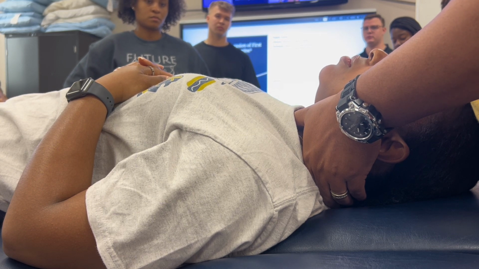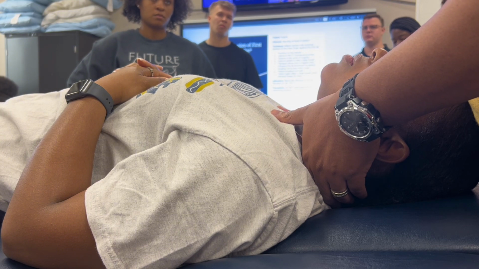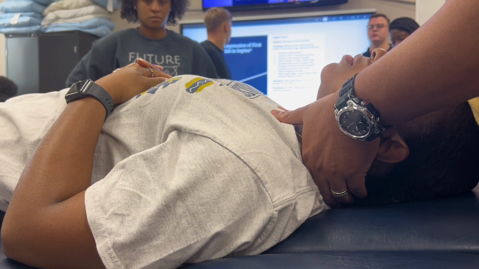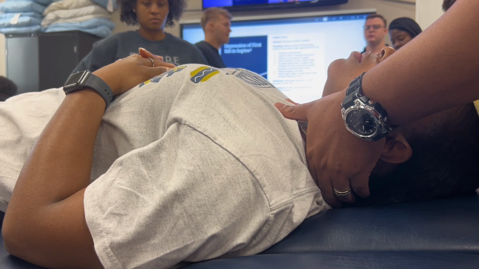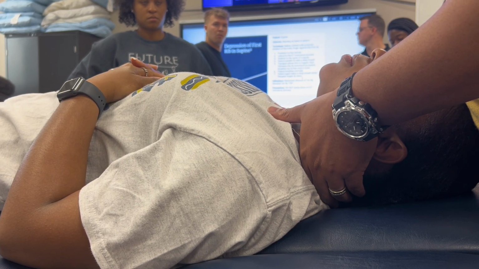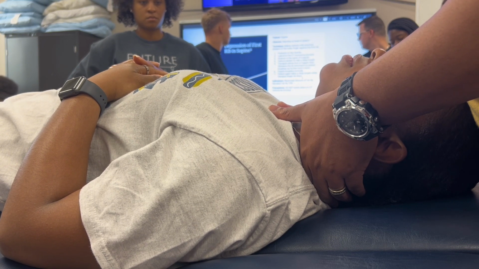Did you feel that? Mm-hmm. And right now I'm just focusing on the right side. So, and I'm holding it there. So now you're going to do the same thing again. Breathe in deeply. And I'm going to follow as she exhales. Any pain or discomfort? Mm-hmm. Okay, go ahead again.